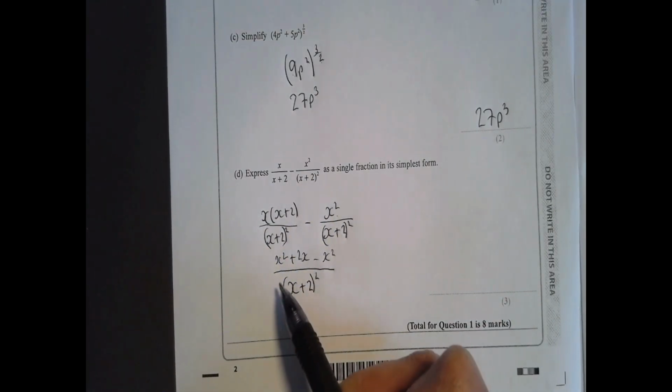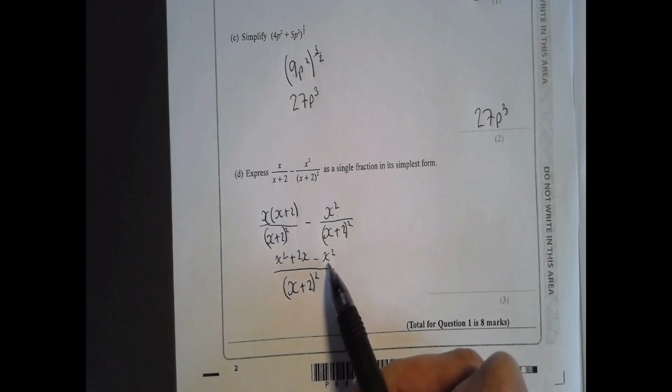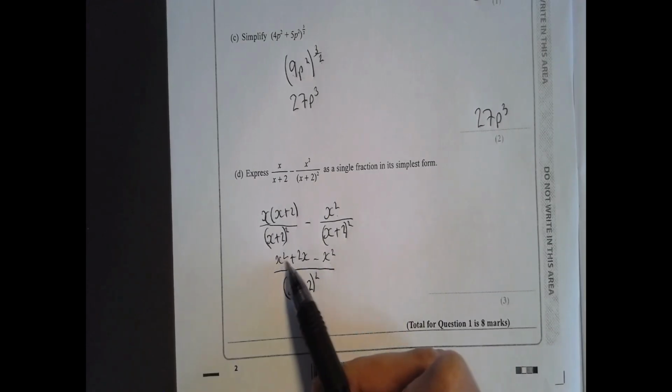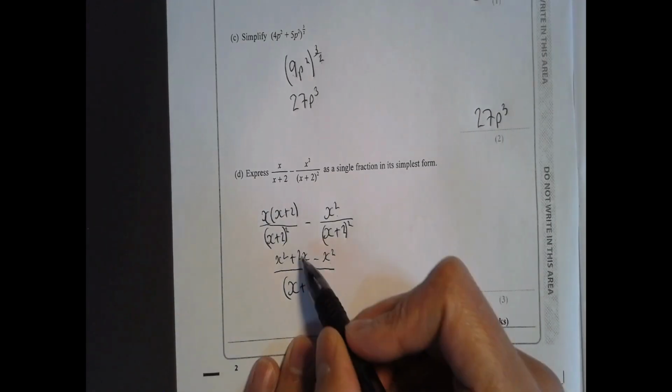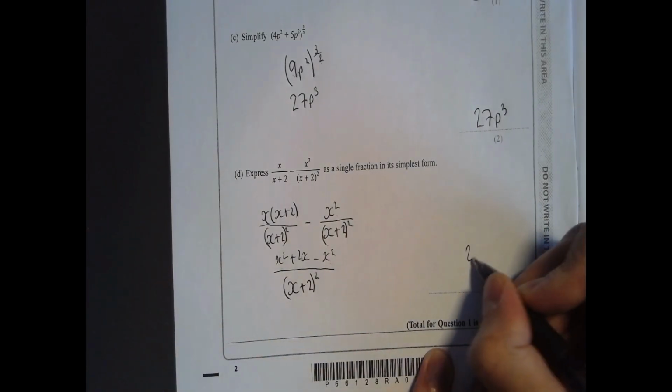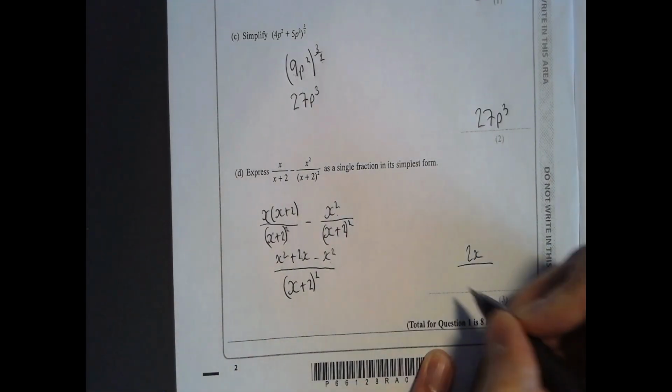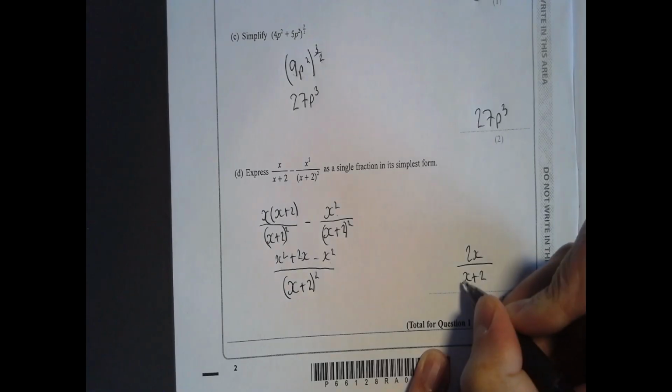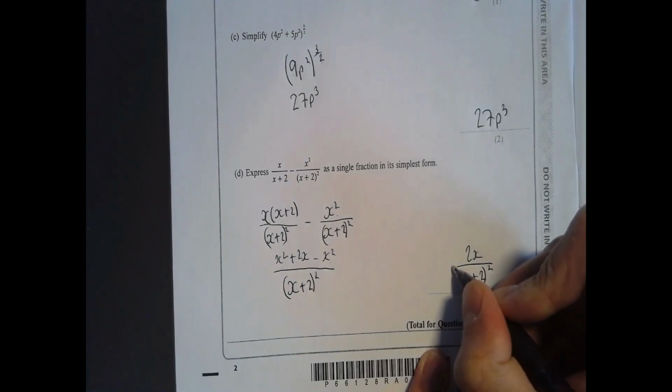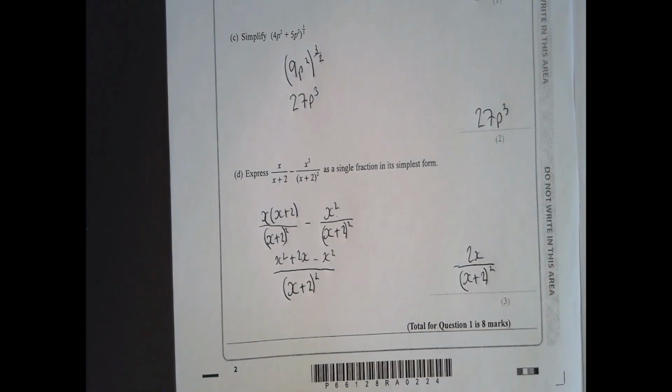And what I can spot here now is that x squared take away x squared are going to cancel each other out. So on my numerator, I'm just going to be left with 2x. And my denominator is going to be x plus 2 squared. Okay, and I don't need to expand that out. I would leave it like that, and that doesn't simplify any further at all.